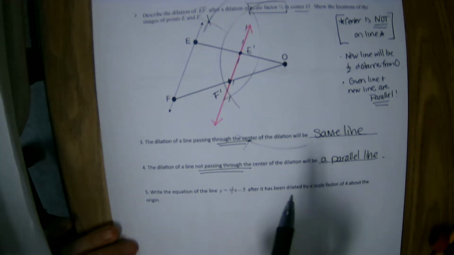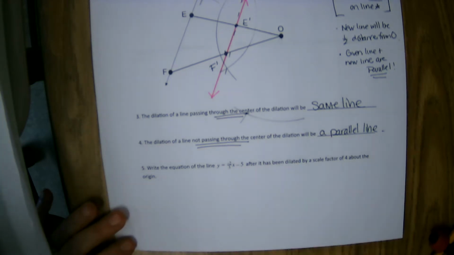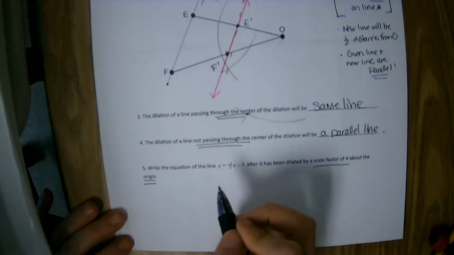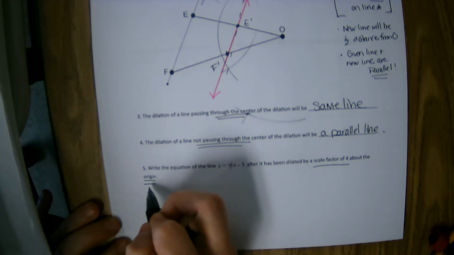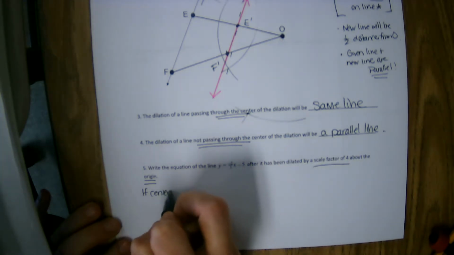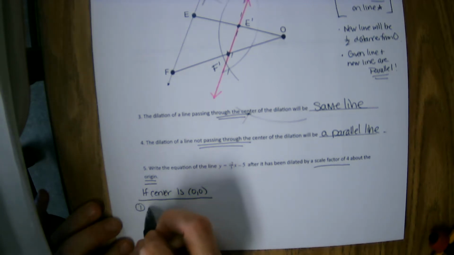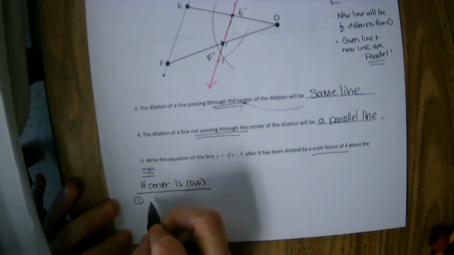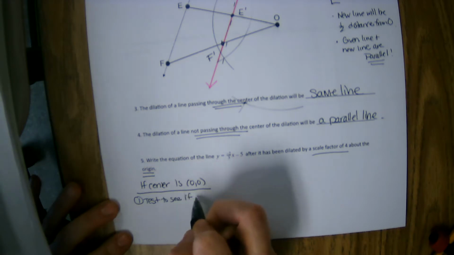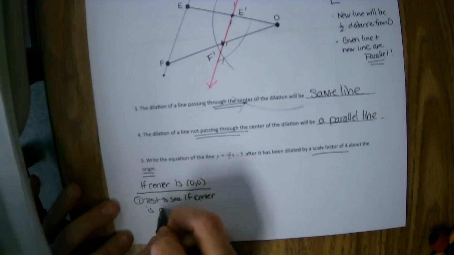All right, for number 5, write the equation of the line y equals negative 2/3 x minus 5 after it has been dilated by a scale factor of 4 about the origin. So with the origin, it's a little bit easier than if it's not at the origin. So if your center is 0, 0, so your origin, here's what we're going to do. First, and this is going to be the first step, whether it's the origin or not, is you're going to test to see if the center of dilation is on the line.